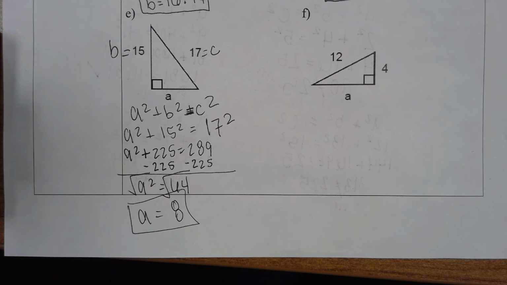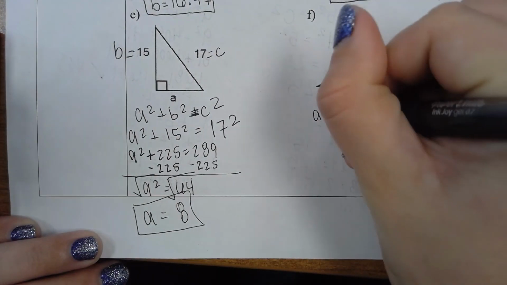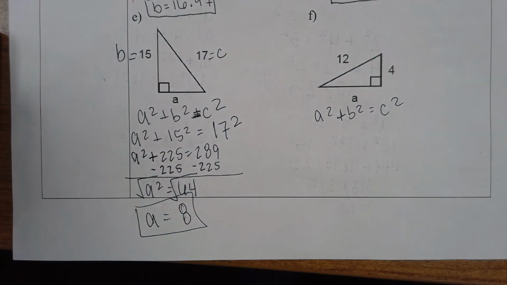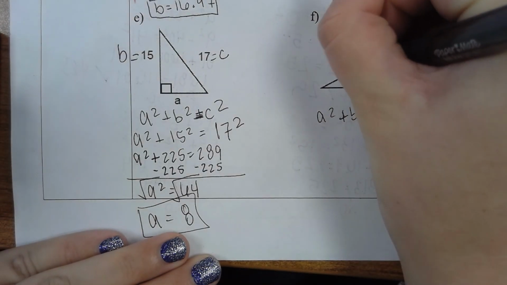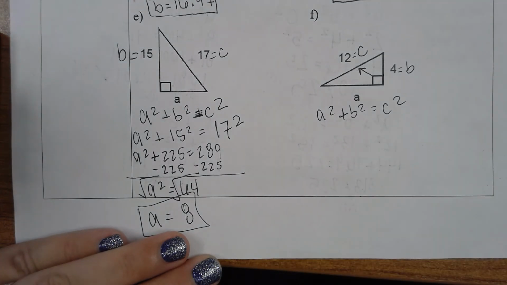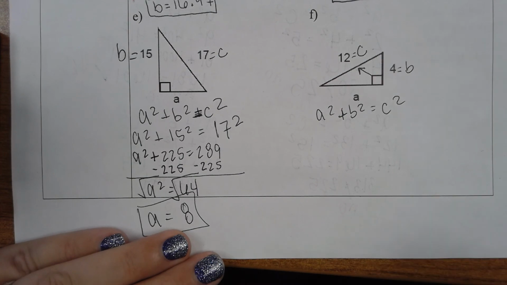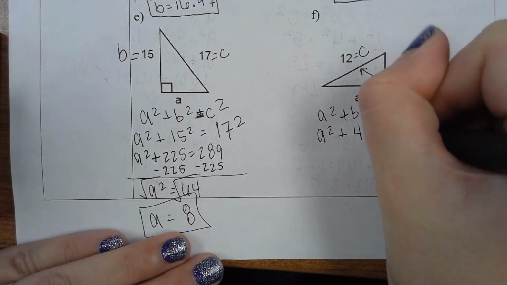All right, and the last one. So again, a squared plus b squared equals c squared. You guys are going to get tired of us saying that, but you guys are going to keep writing it, and we're going to keep saying it until everyone gets 100% on these. Notice how 12 is our hypotenuse because it's the length across from the right angle, and 4 is representing one of our legs. So when you go to plug it into your formula, you should have had a squared plus 4 squared equals 12 squared.